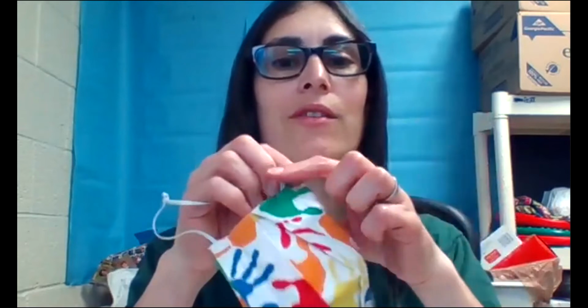I like the color green. I have a green water bottle and a green shirt. I like the color green. I also like the color orange. On my mask today, you can see I have a green and orange handprint. What items do you have around your house that are the same colors that you like?